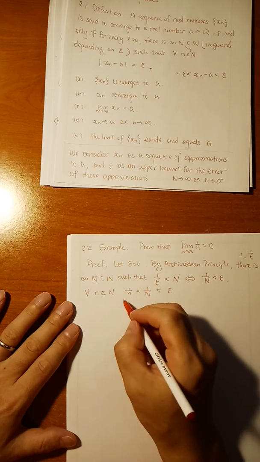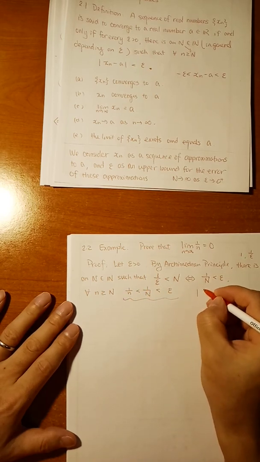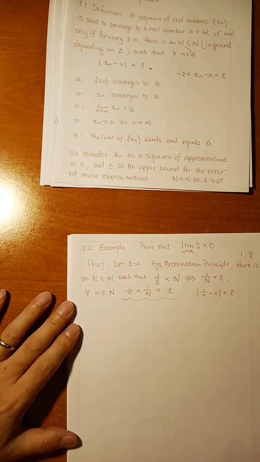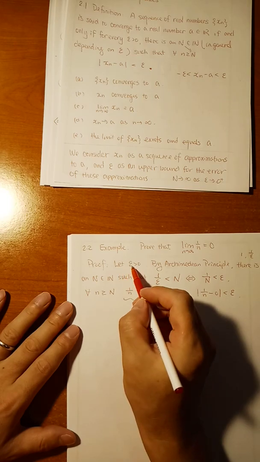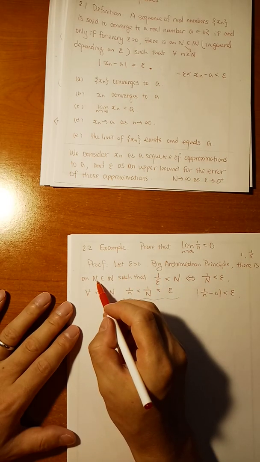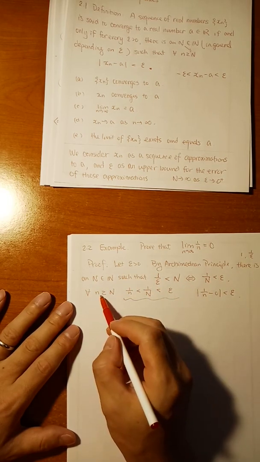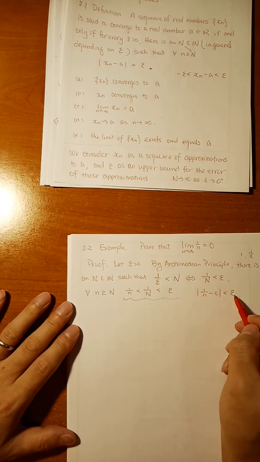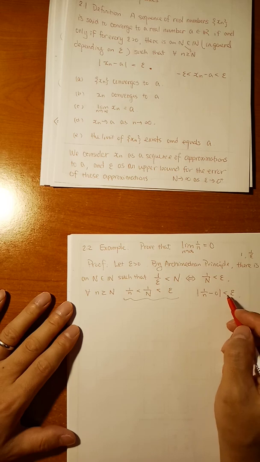If you want, this inequality can be written with the absolute value of the difference. So for any epsilon, there is a capital N such that for all n greater than or equal to capital N, the absolute value of 1 over n minus 0 is less than epsilon. And that's exactly the definition of a limit of a sequence.